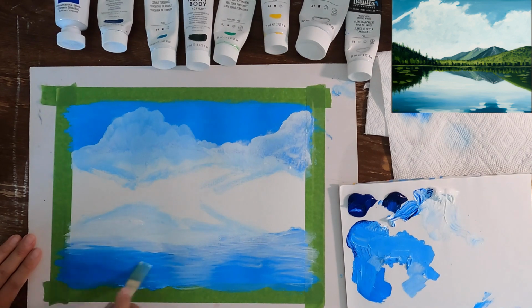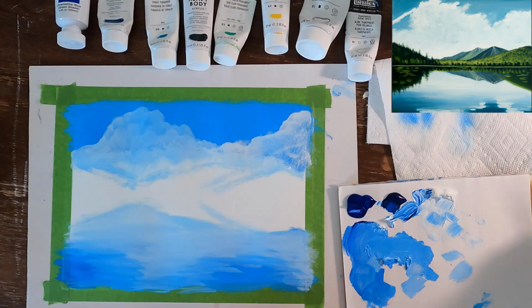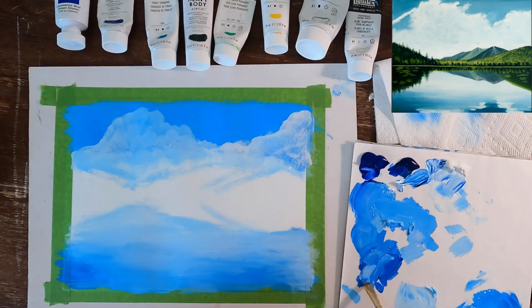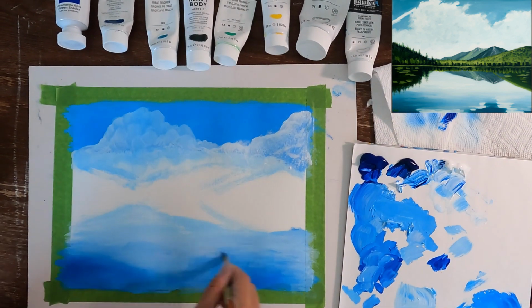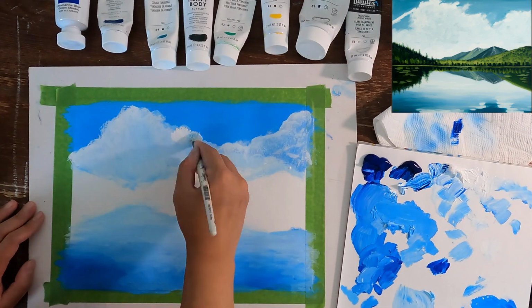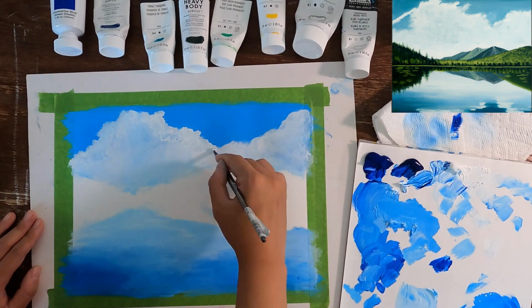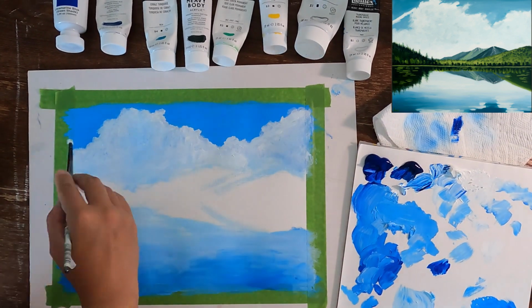Now I'm painting the clouds. I add a tiny amount of the sky color to titanium white to get a slightly bluish white color. For the edges of the clouds, I use a dry fluffy head brush to scrub titanium and transparent mixing white on canvas.